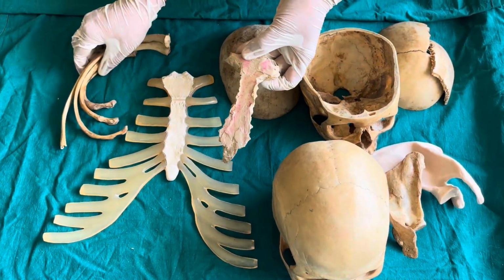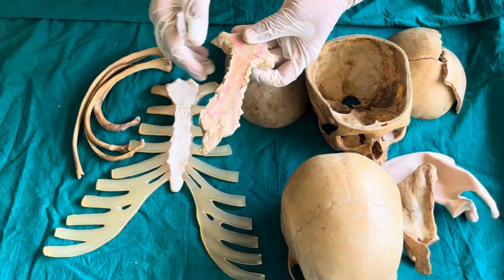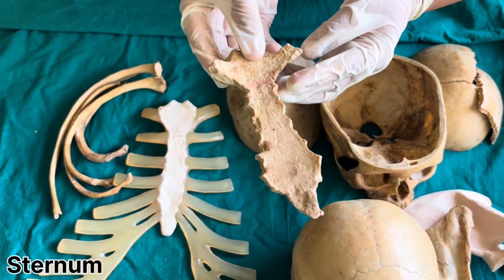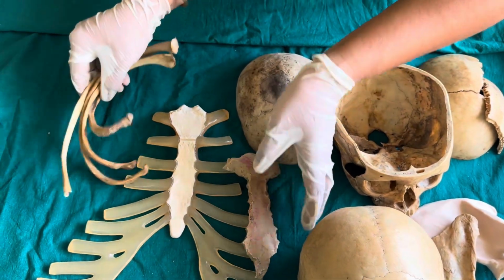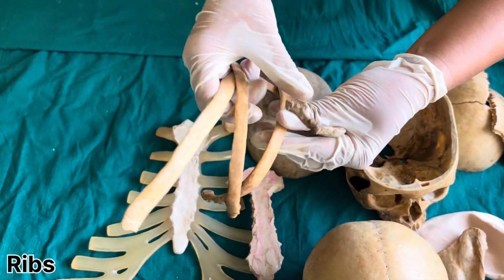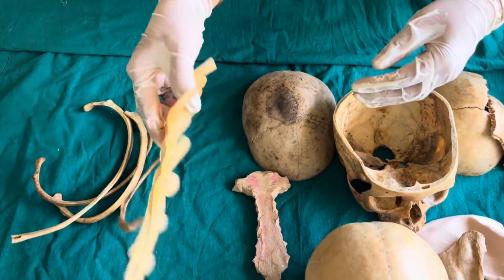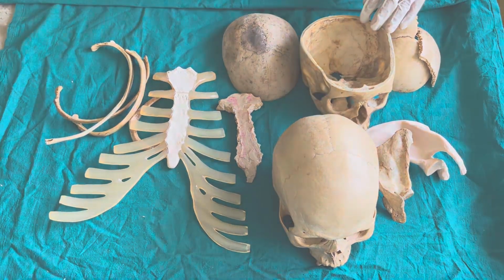The second important cavity is the thoracic cage. This thoracic cage is made up of flattened bones, number one the sternum, which is also a flattened bone, and here you can see the ribs, forming a rib cage. This rib cage, or thoracic cavity, is important for protection of the lung and heart.